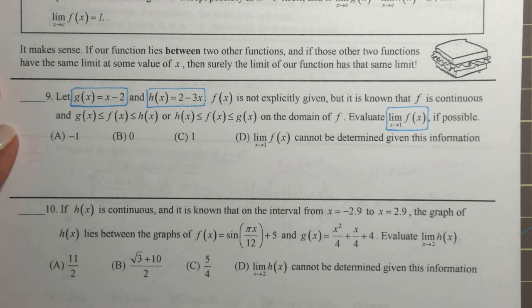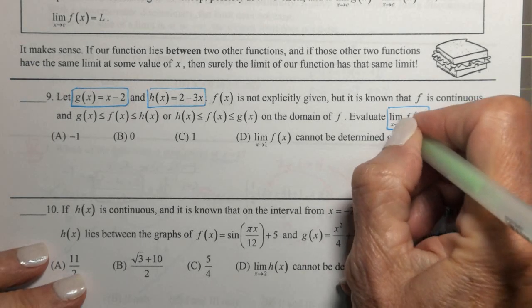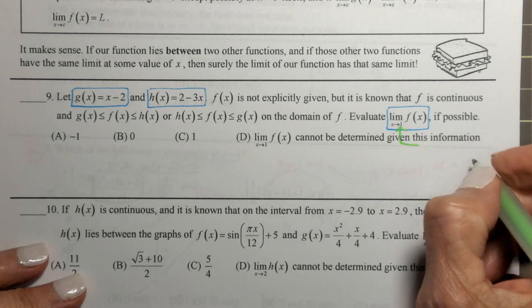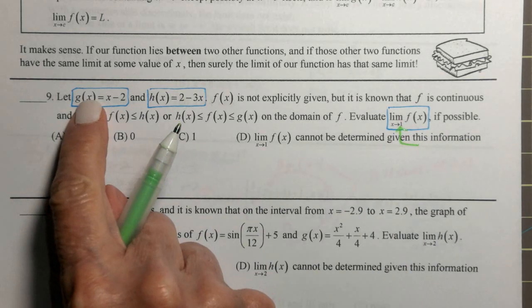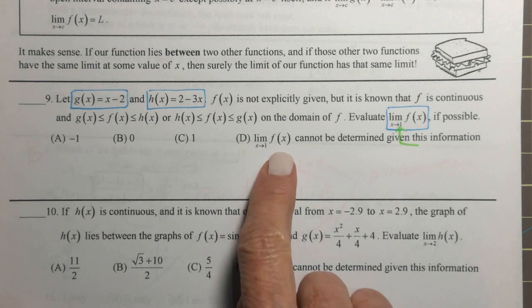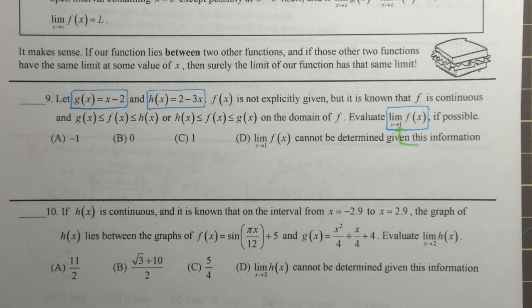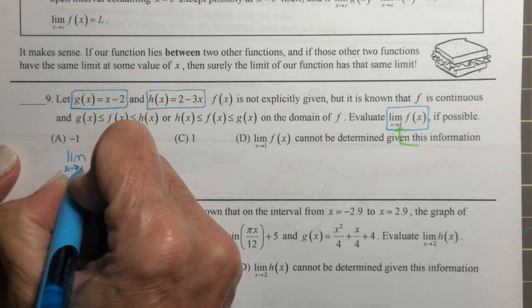Okay, when you are given this guy right here, they are telling you what to do. Find the limit as x approaches 1 on g and h. They should be the same, or our answer is D. They are either the same or our answer is D. I'm going to find the limit as x approaches 1 on g.